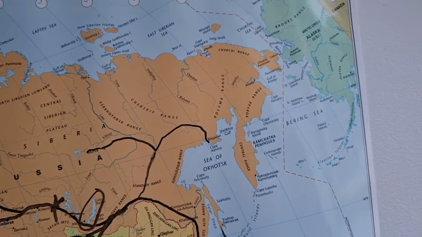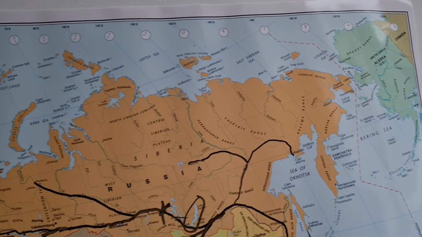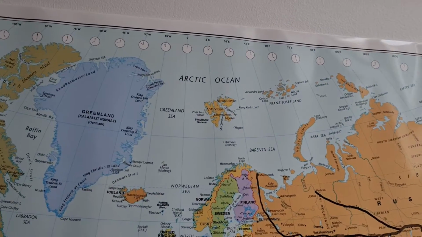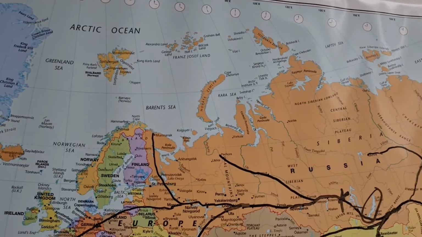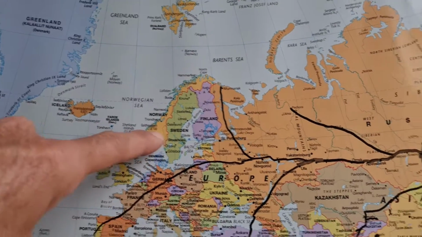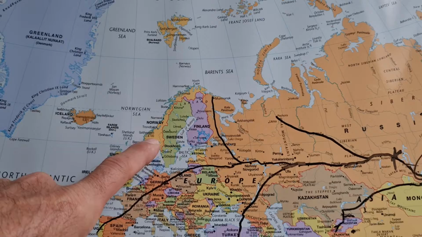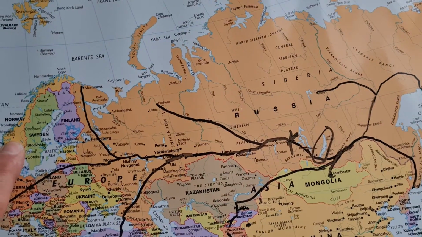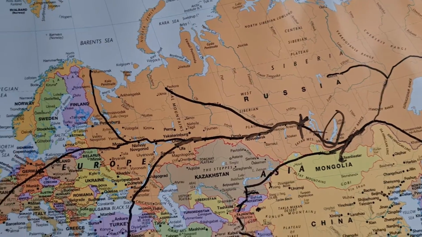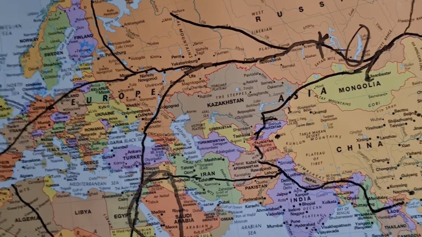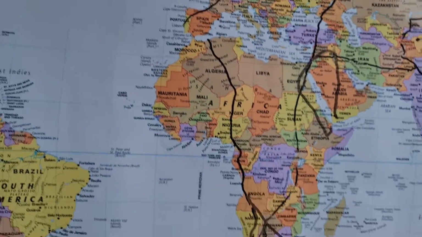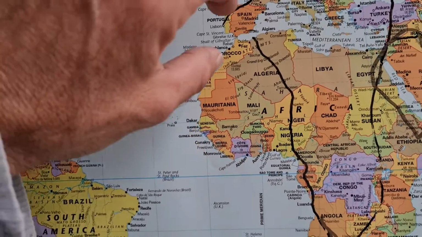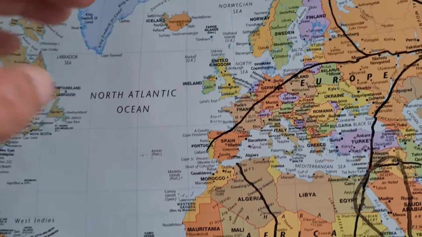Just a quick, there's so many things that are curious about this, but this line here is 60. And obviously this is the equator. So that distance there is to 60. And that distance there is only 30 or 32 or something. So we know that there is definitely stretching going on here.